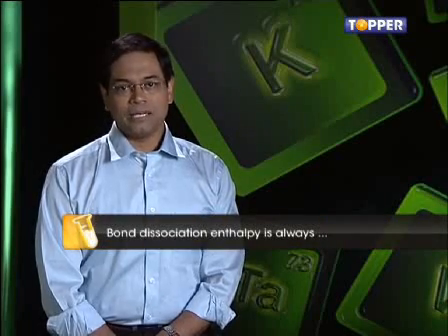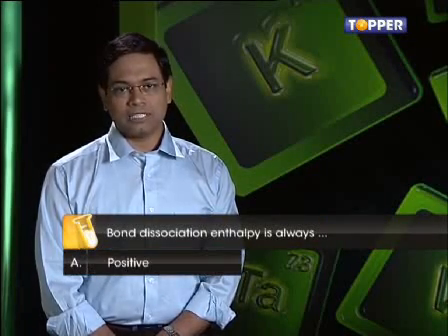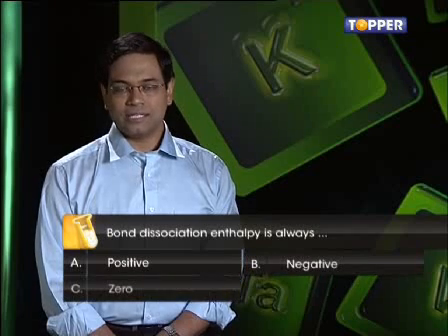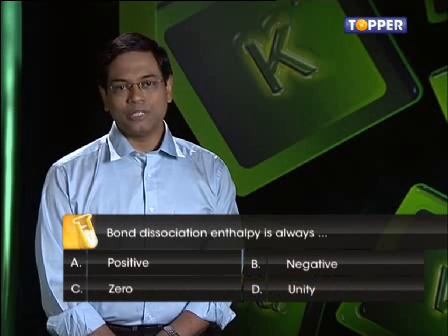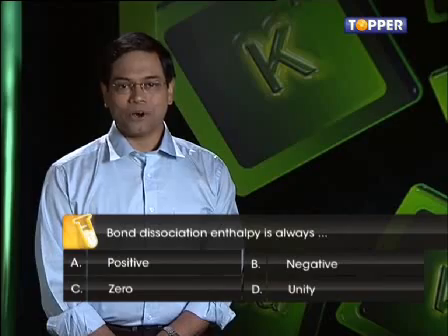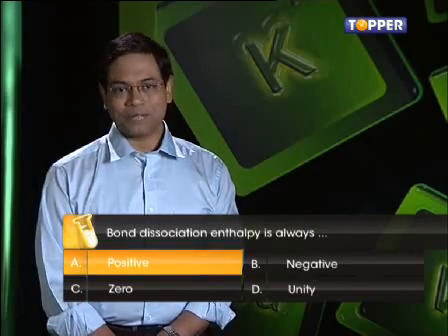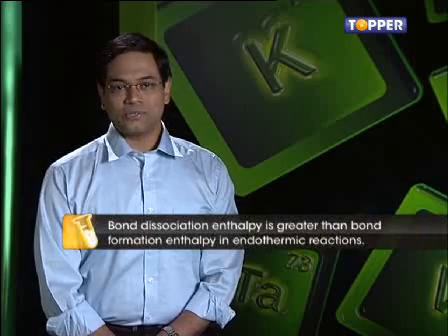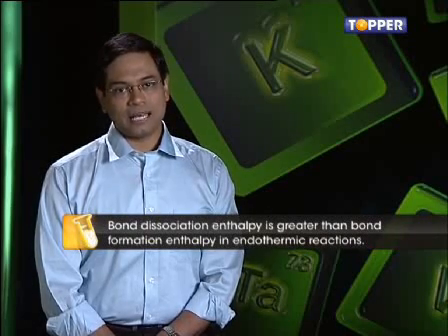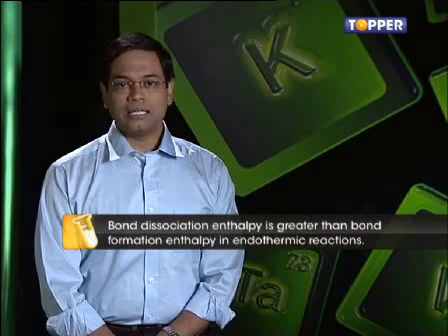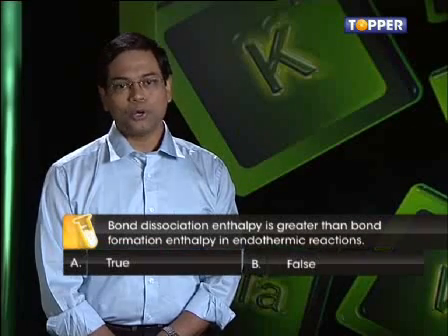Your first question is a multiple choice one. Bond dissociation enthalpy is always A, positive, B, negative, C, 0, D, unity. If you chose option A, give yourself 1 mark. The next question. Bond dissociation enthalpy is greater than bond formation enthalpy in endothermic reactions. True or false? Once again, the right answer is true.